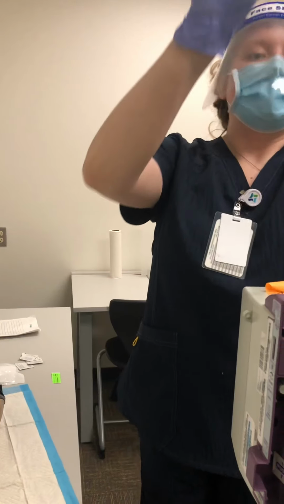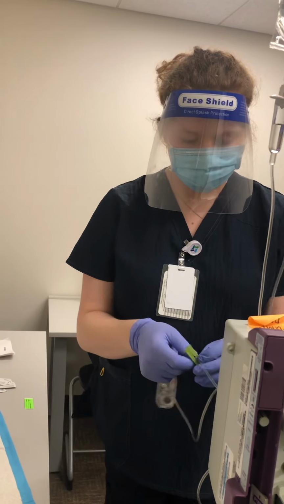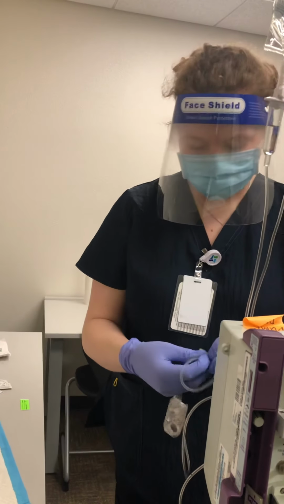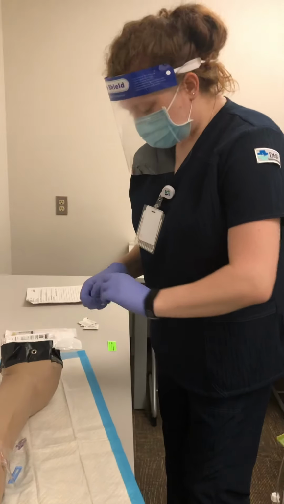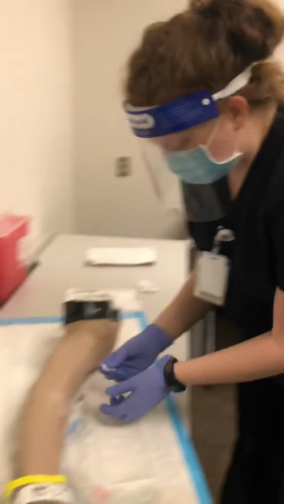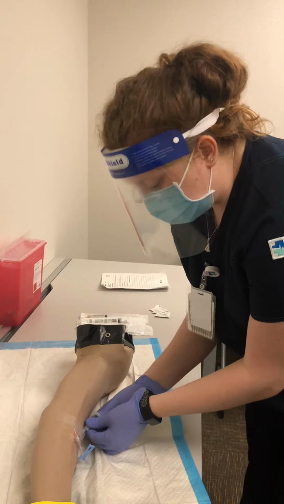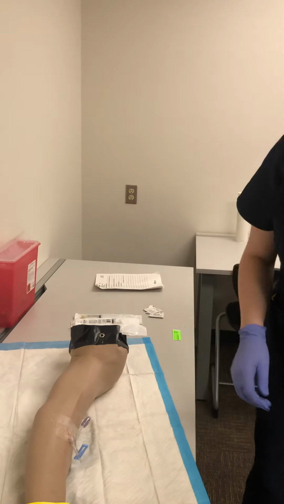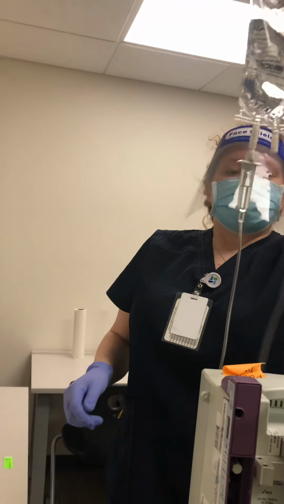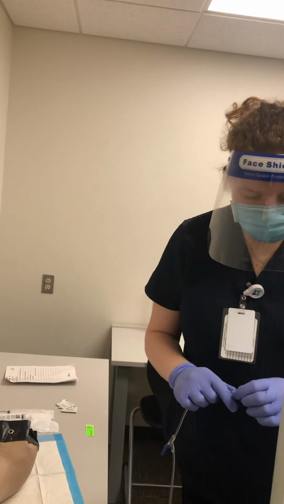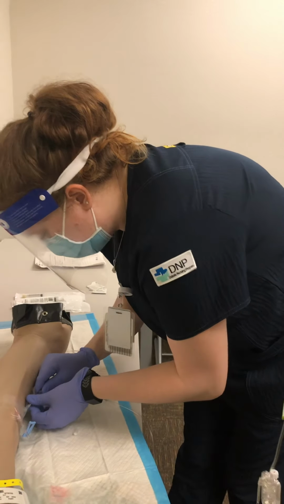So, go ahead, I just want to move that higher up. Okay, so Shirley, we are going to clean your port again. And if we hadn't given the medication and done several flushes and done the most previous flush, we would be aspirating and flushing again. But since we did that, we're not going to do that over again. So I have this. We are going to hook this up. Just clean it.